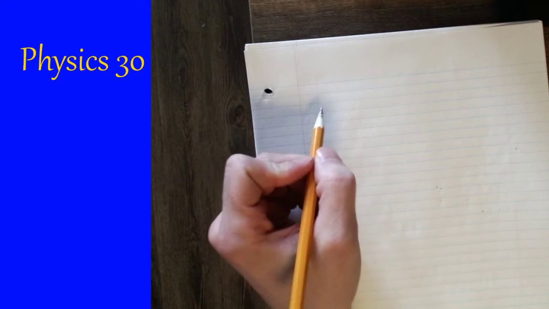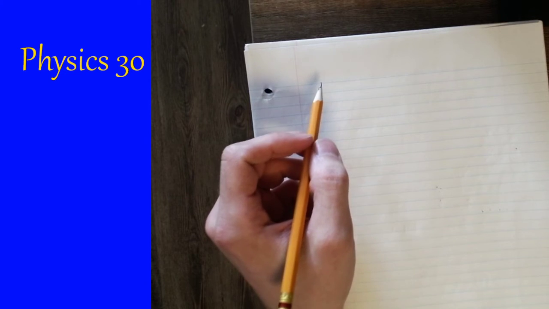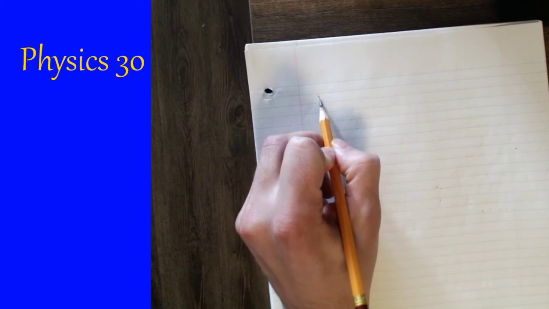Next up, we have almost the same equation as before. We have the magnetic deflecting force again.